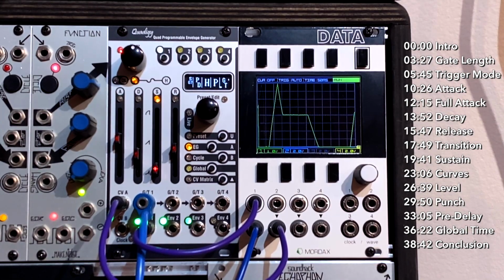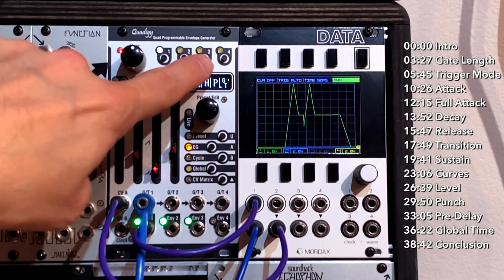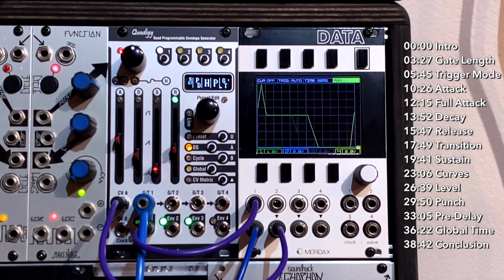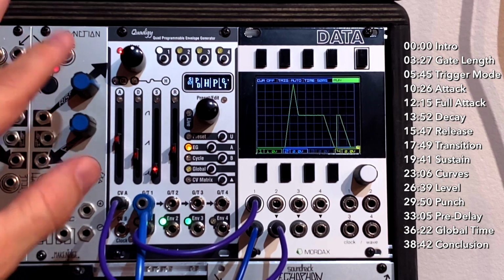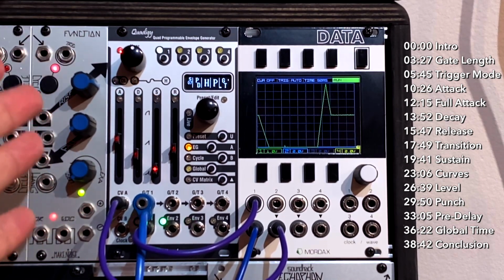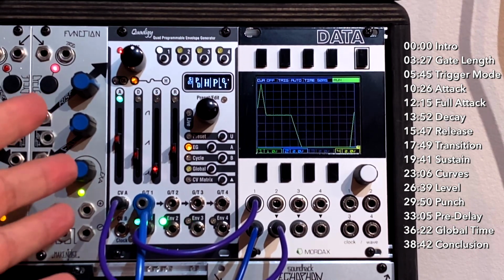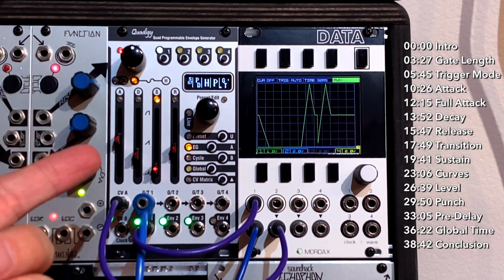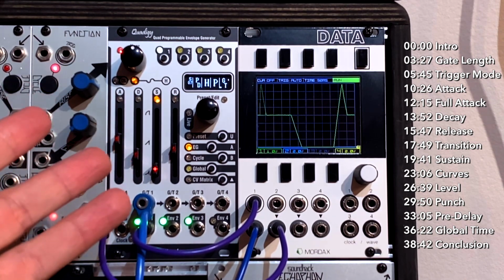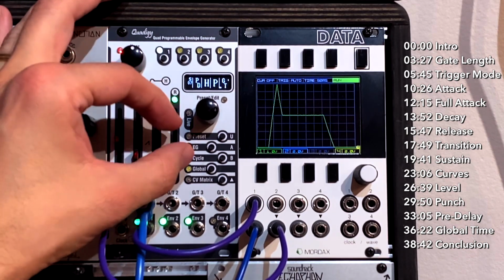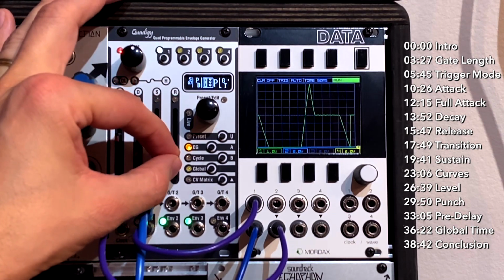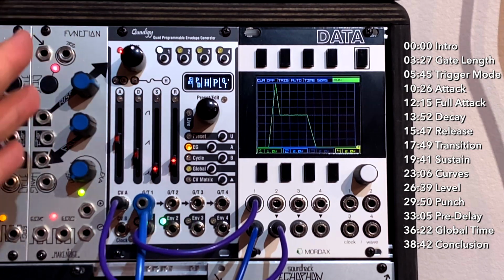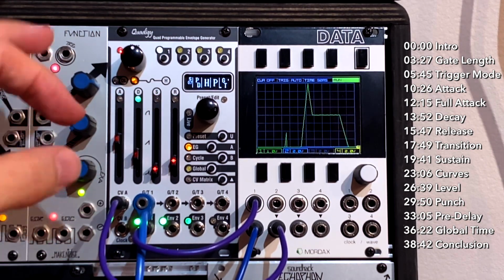This brings us to our final parameter, global time, or GT, corresponding to the fourth slider. Global time is a scalar in percentages for all of the temporal parameters. So that means pre-delay, it means attack, punch, decay, and release. So if I adjust global time, right now I have it set to 16%. That's actually where I had it set for the entire demo.